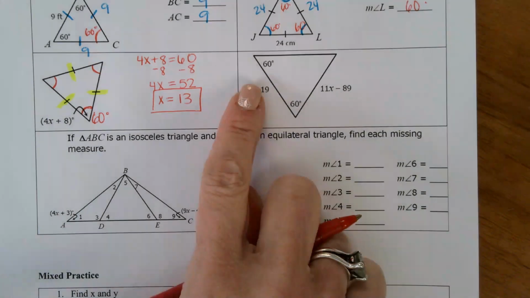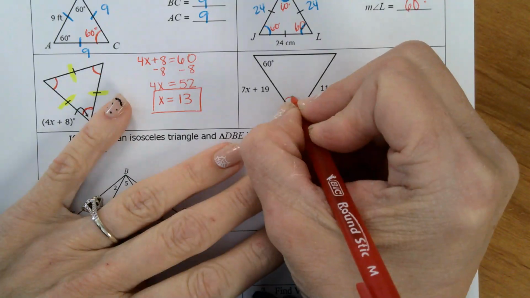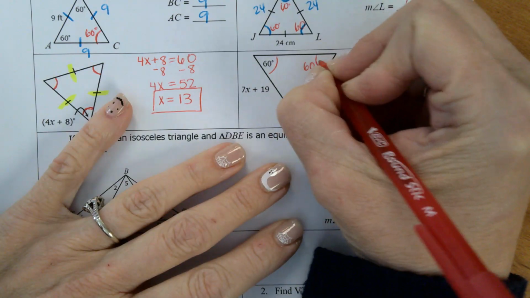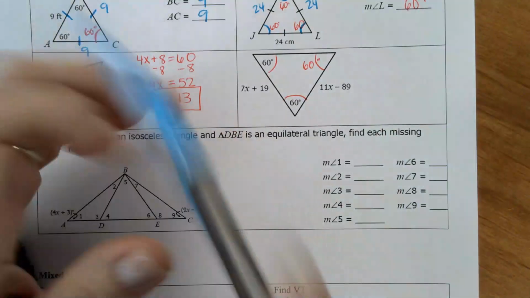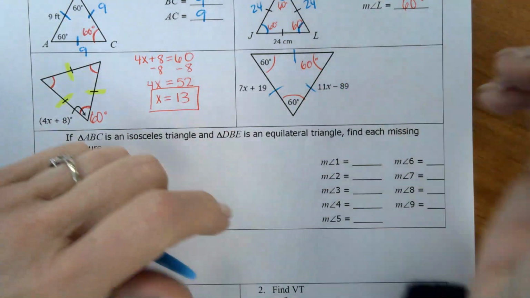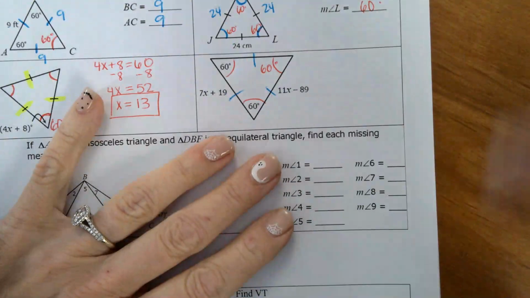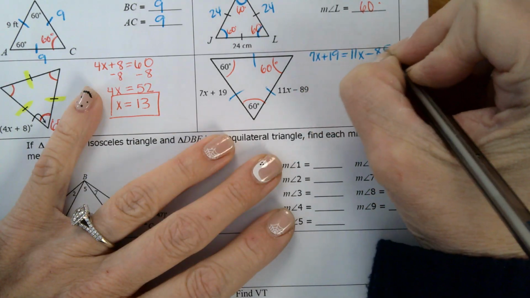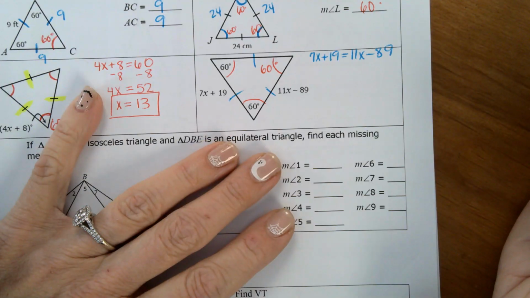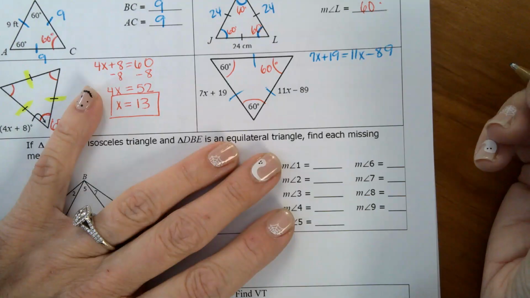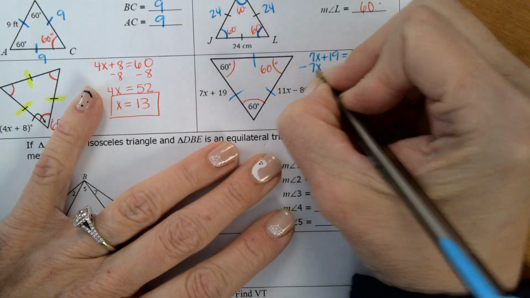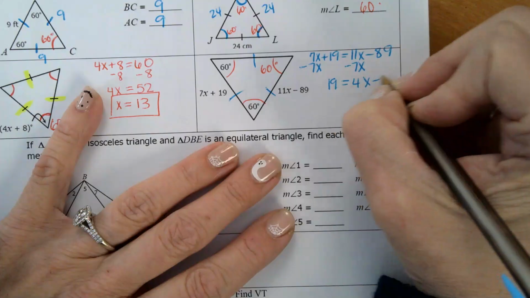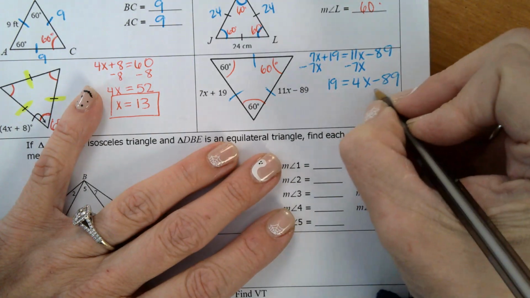Okay, over here, what do you notice? 60 is here, 60 is here. The last one would be 60, which means all the sides are the same, which means 7x plus 19 equals 11x minus 89. All right, what do you want to move first? Subtract what? 7x. Okay, so minus 7x, minus 7x. 19 equals 4x minus 89. Now what do you do? Add 89.